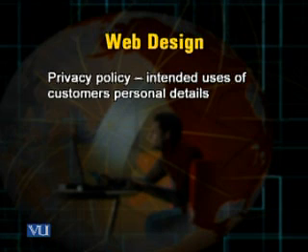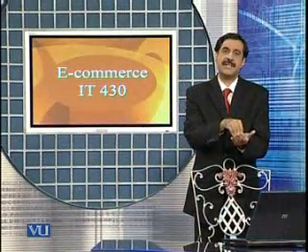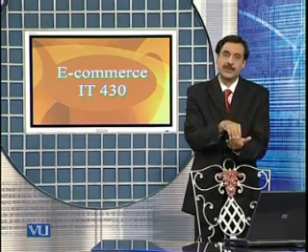Another important factor that I was about to miss is that generally the outlook of your website must be attractive. The aesthetics, the color combination, all such factors while designing your website should be taken properly into consideration, because that is going to make your website sticky. Stickiness means that when the customer arrives at your website, he is likely to stay and he is likely to do the shopping.